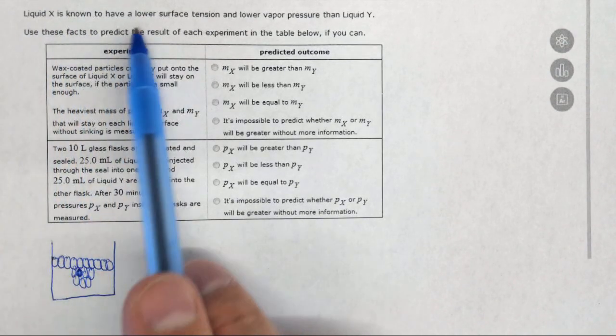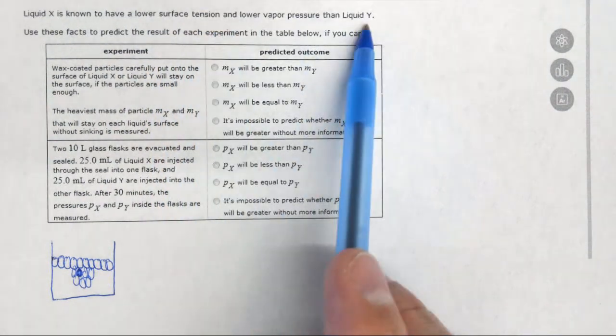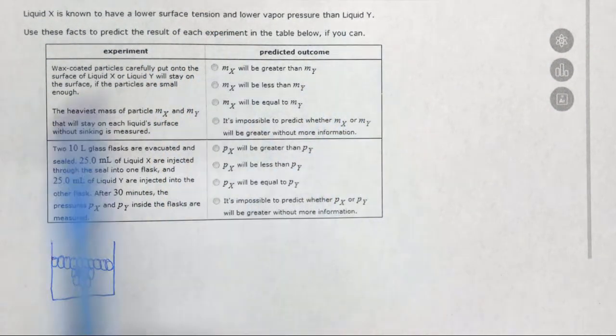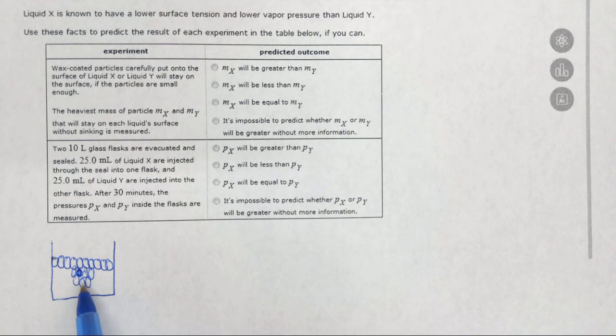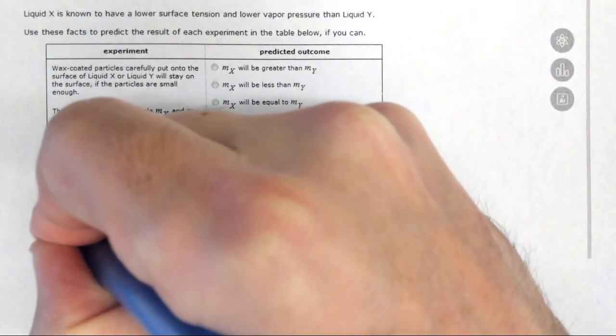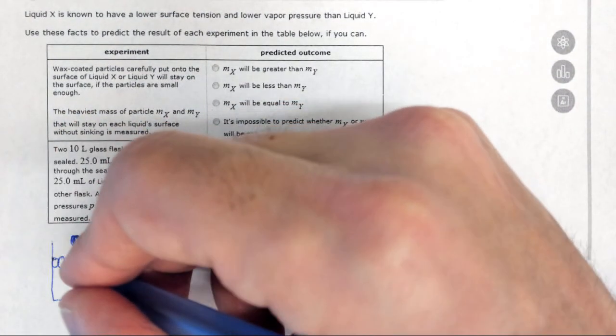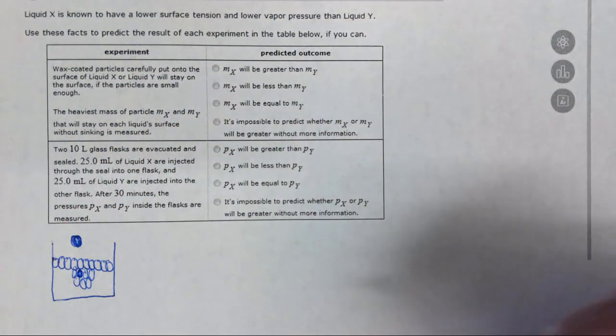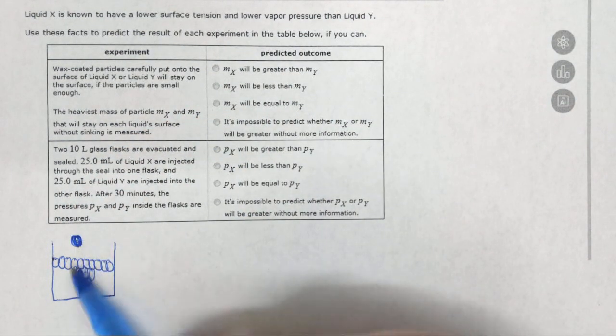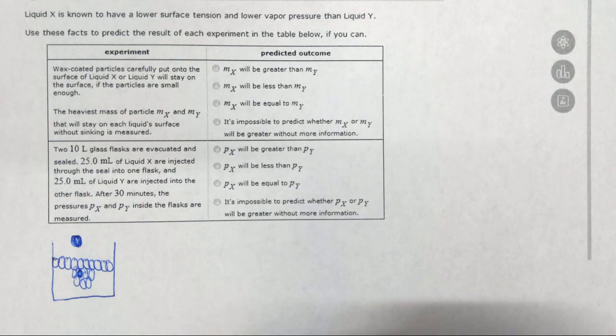So here it says liquid X is known to have a lower surface tension than liquid Y. So if liquid X has a lower surface tension than liquid Y, it means it'll be easier to create more surface. If we want a particle to sink through, if we have some kind of waxy particle here, we're going to have to create more surface. We're going to have to separate these molecules from each other and essentially break those intermolecular forces. Now we're not going to drop it; it would be right at the surface. My drawing is not the best. So that is basically what's going on.